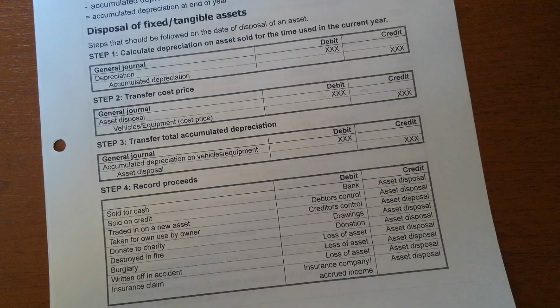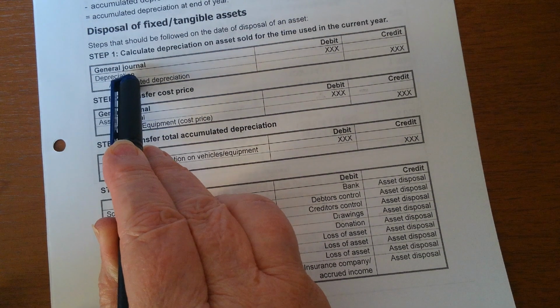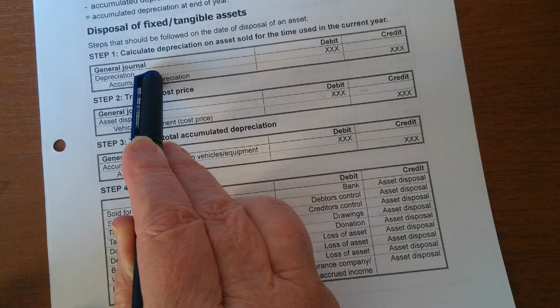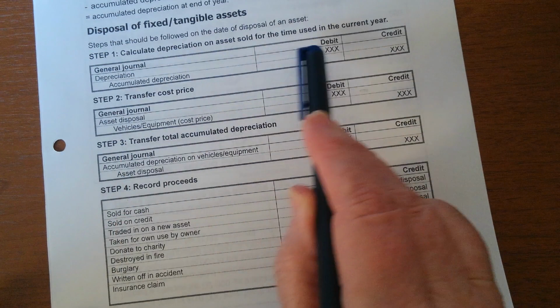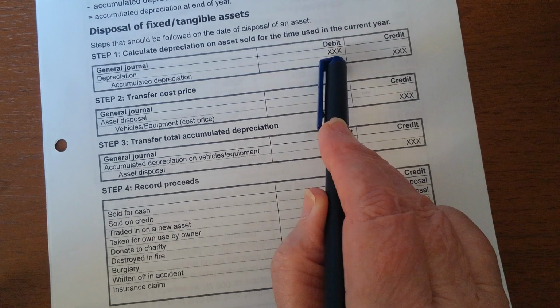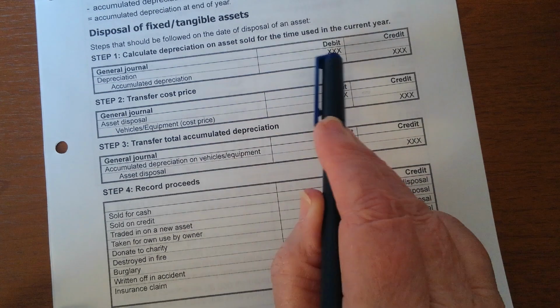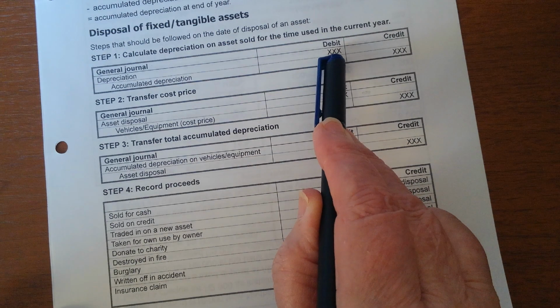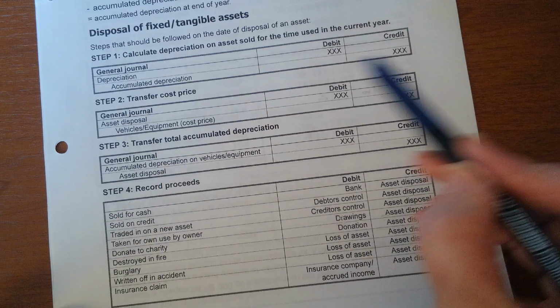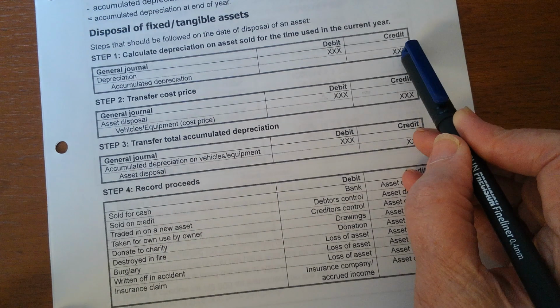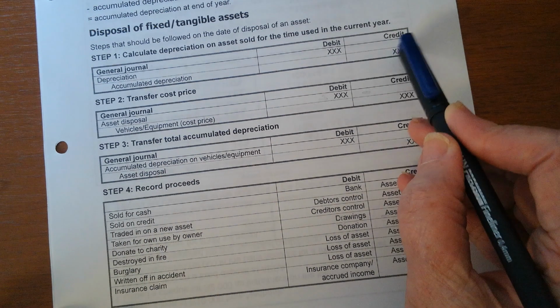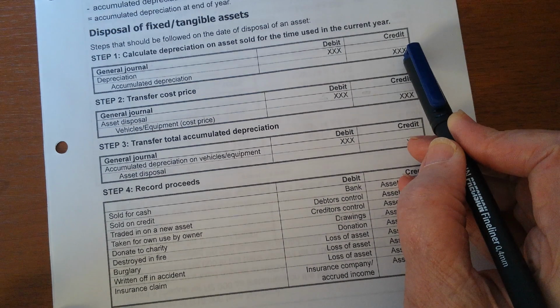Okay, so normally we write off depreciation at the end of the year. If I sell the asset during the year, it means I first have to get my books up to date. So I will first calculate depreciation for the 3 months, for instance, that we use the asset, so that I can see what is my expense that must go in the income statement for the use of this asset during this year. And I must credit accumulated depreciation so that I can add this figure to the previous figure to see what is the total accumulated depreciation.